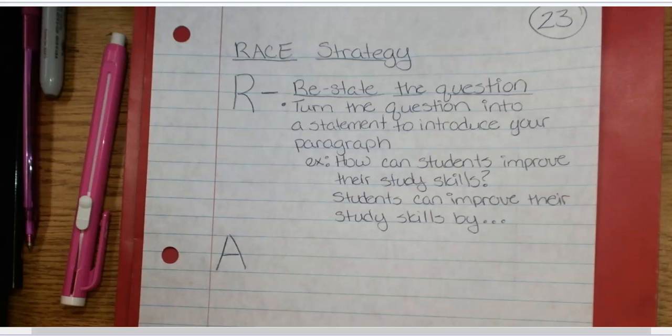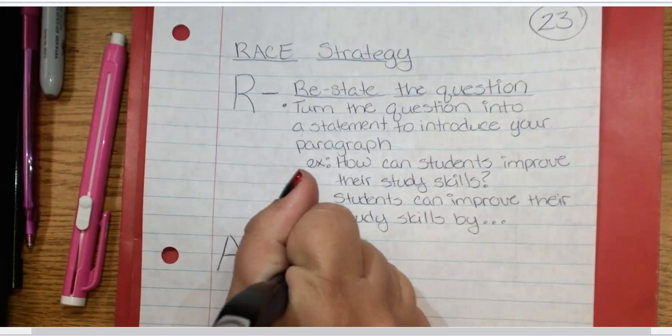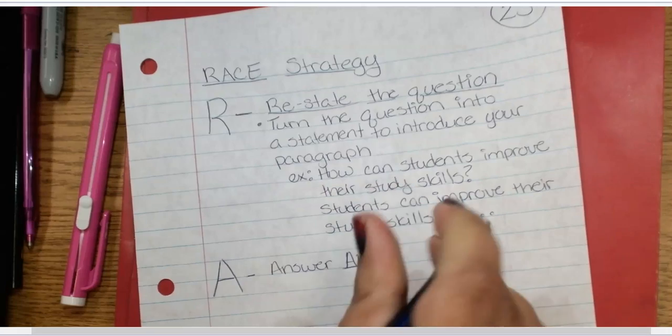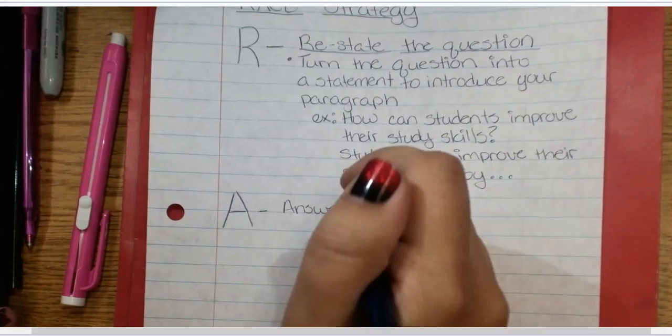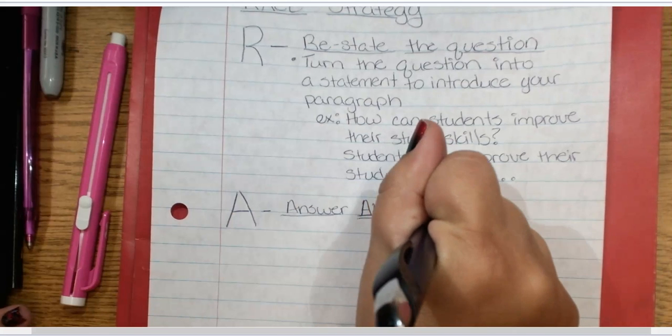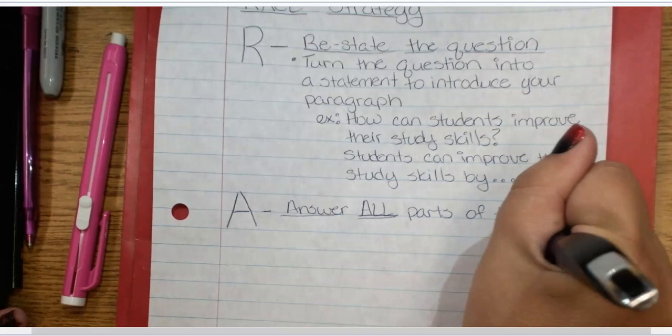Make sure you answer all of the parts. If you only answer part of the question, you only get part of the points. So, answer all parts of the question.